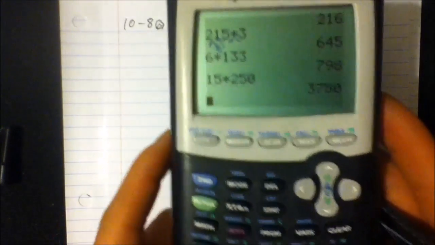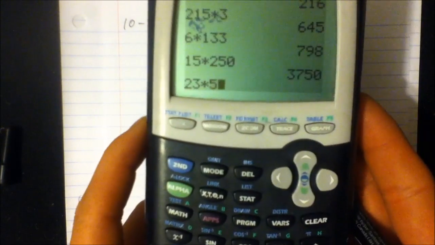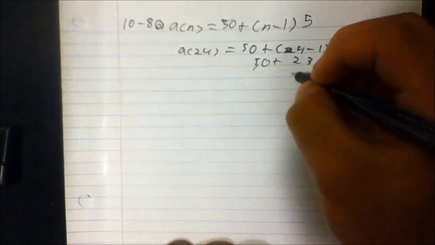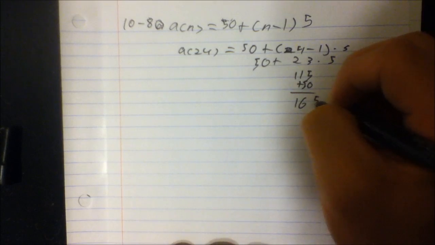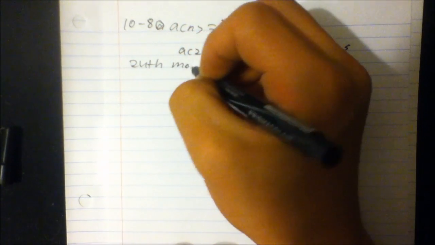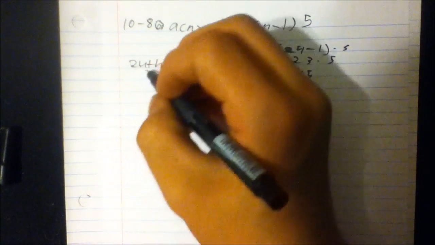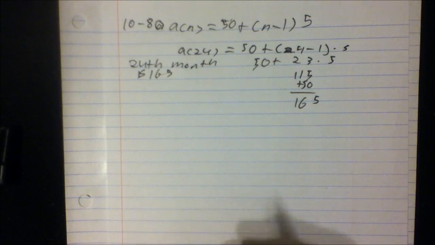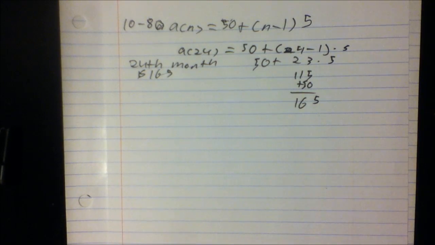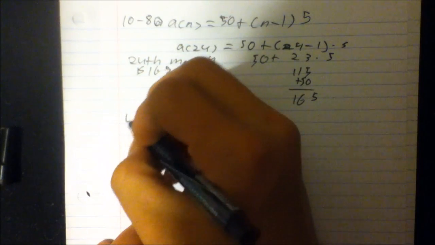Plug that into our calculator. 23 times 5, 115. 115 plus 50 is 165. And so on her 24th month, he would have deposited $165. Sweet, right? So, second part of the question, write a formula for the nth term of the sequence for this situation. We've done this already, but we can write it out once more.